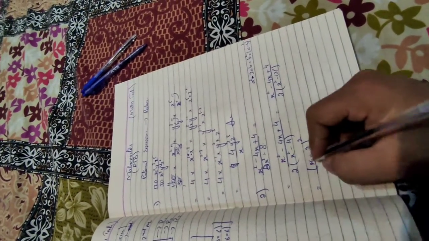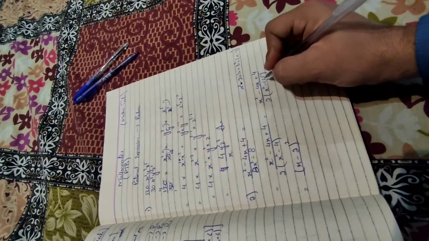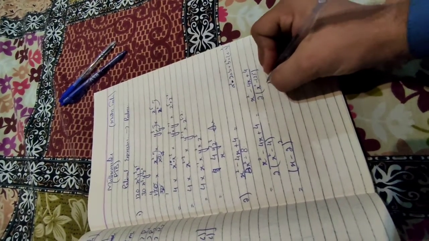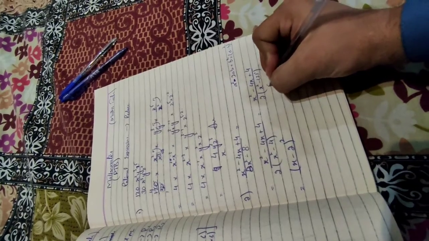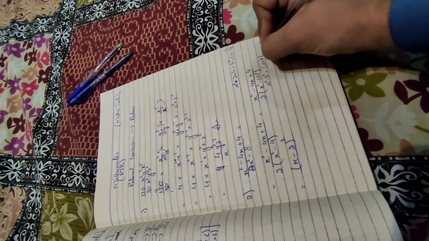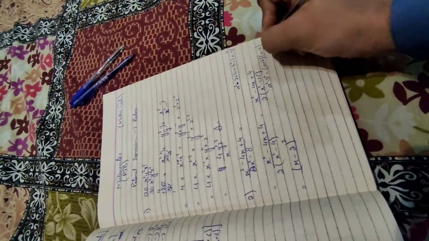Now x square minus 2 square can use the formula a square minus b square is equal to a plus b into a minus b.